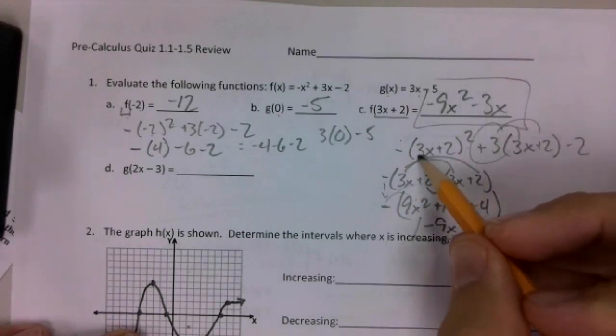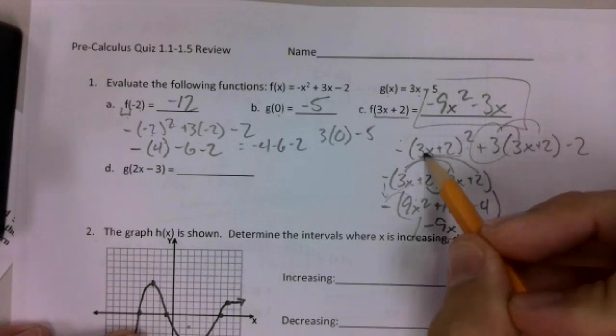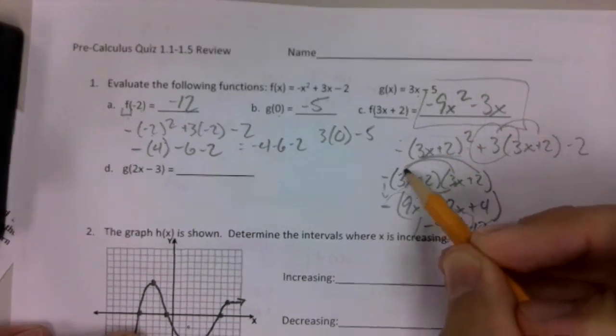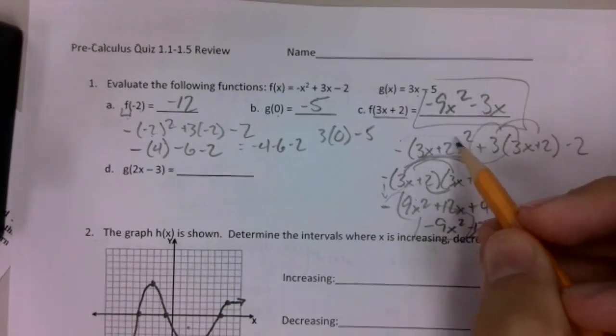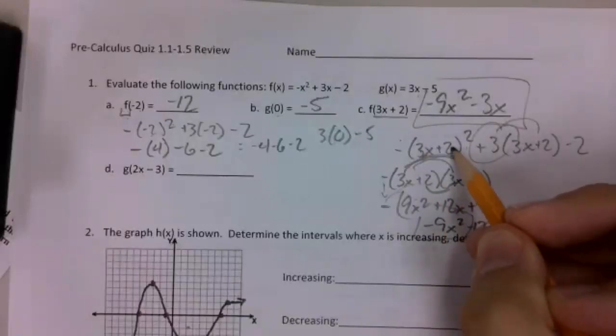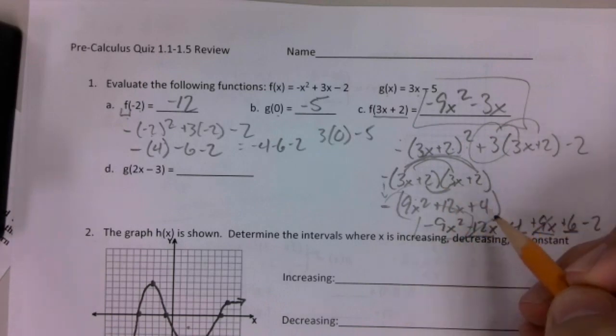By the way, the shortcut to foiling, if you have a quantity squared, square the first term, 9x squared. Because you do it twice, 3x times 2 and 3x times 2, you take 2 times this. So 2 times 2 is 4 times 3x is 12x. That's how I got this. If you don't know it, just multiply it out like this.